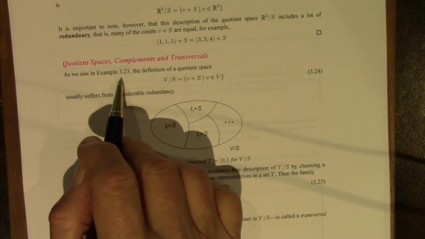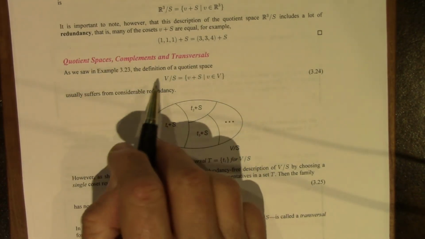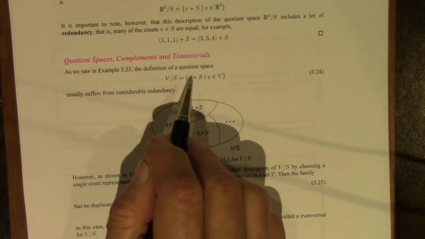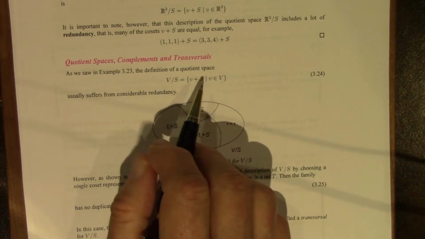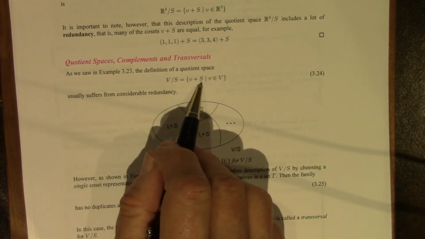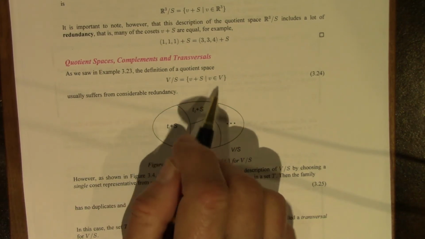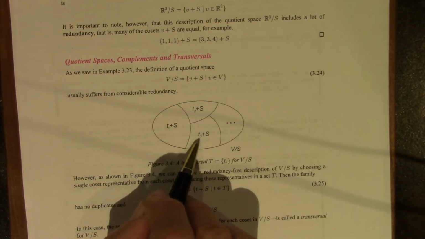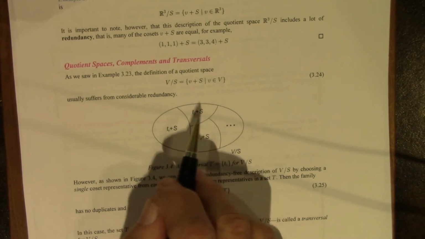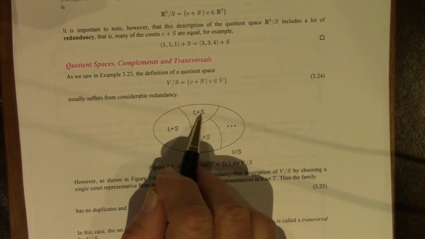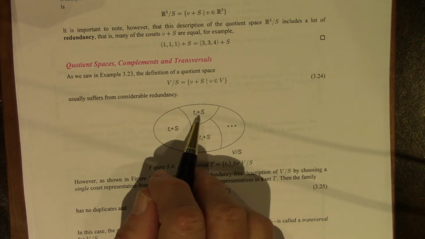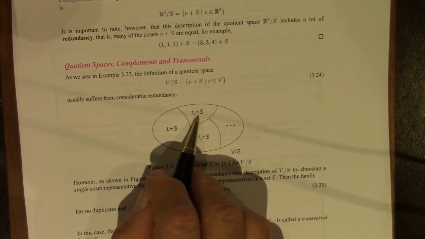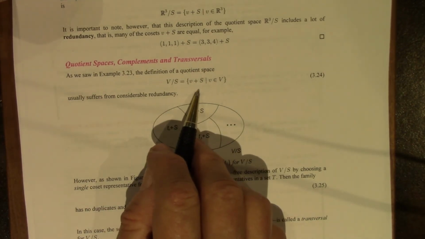As we saw in this example, the general definition of quotient space suffers from considerable redundancy. Now, if S is the trivial subspace, there is no redundancy, because then there's one vector in each coset. This reduces to singleton subsets. But otherwise, as long as a coset has more than one vector in it, it has more than one coset representative, and we have our problem of redundancy in the description of V mod S.